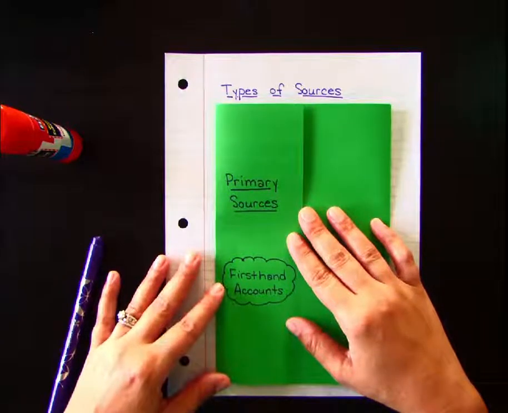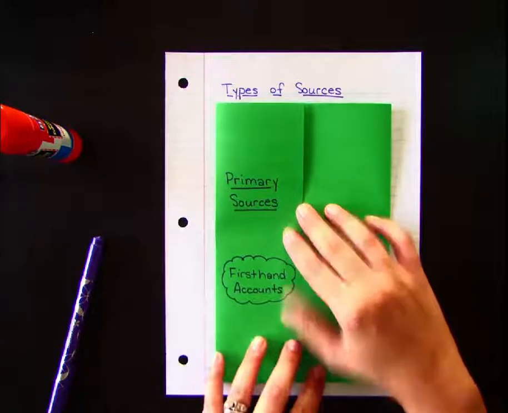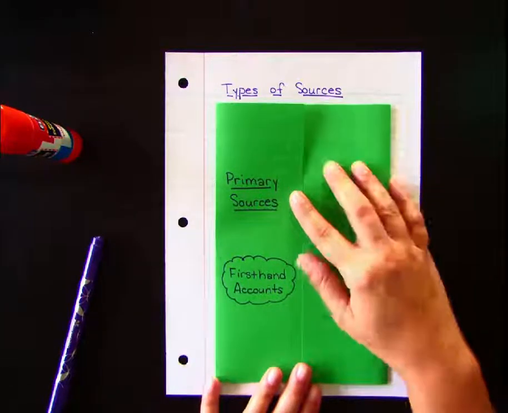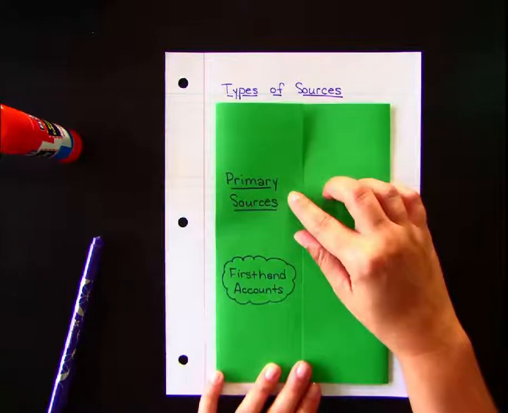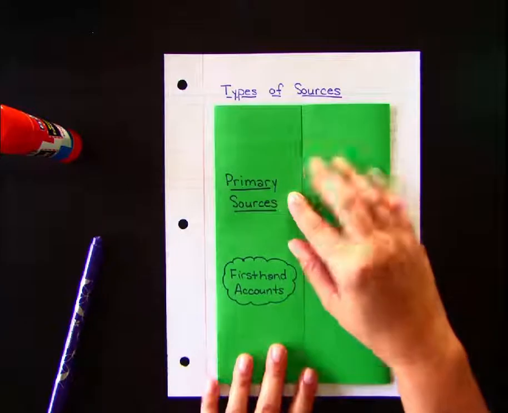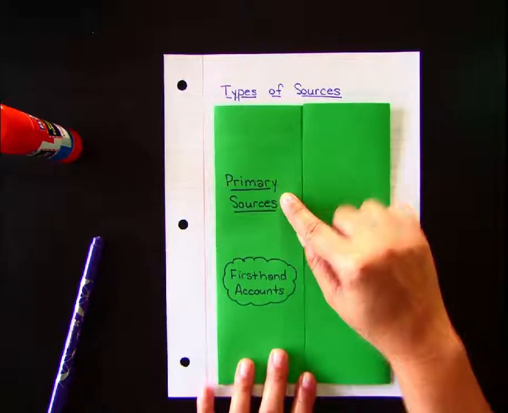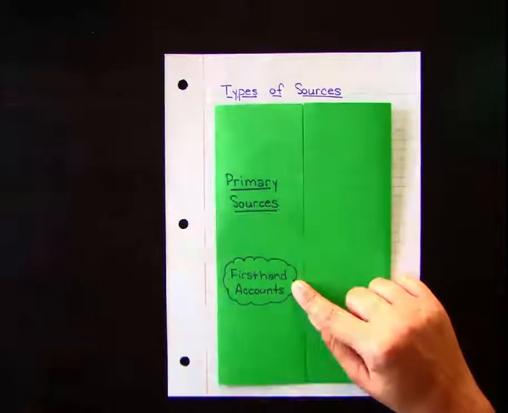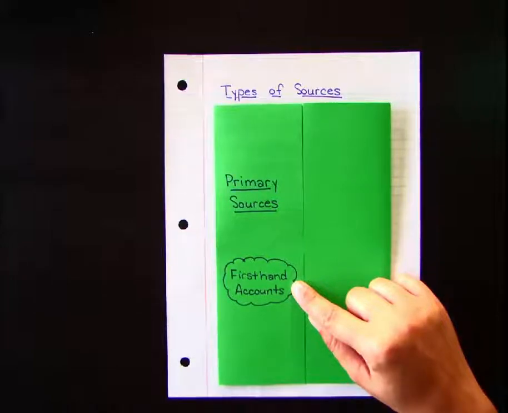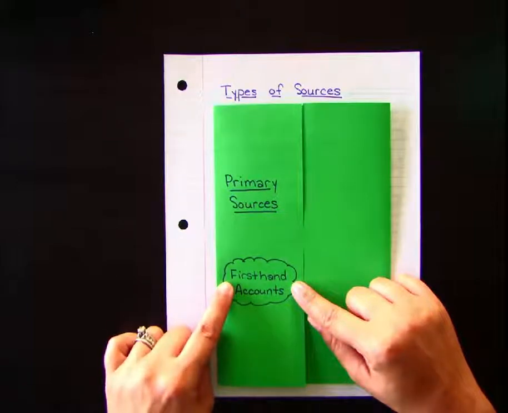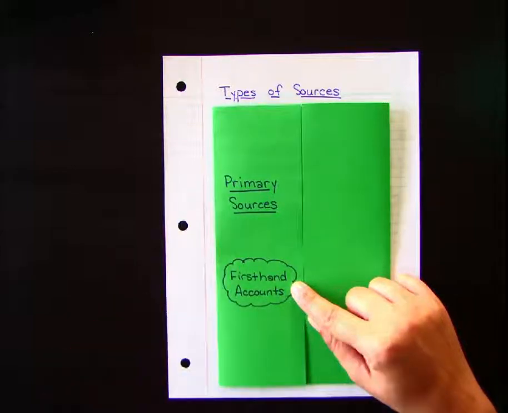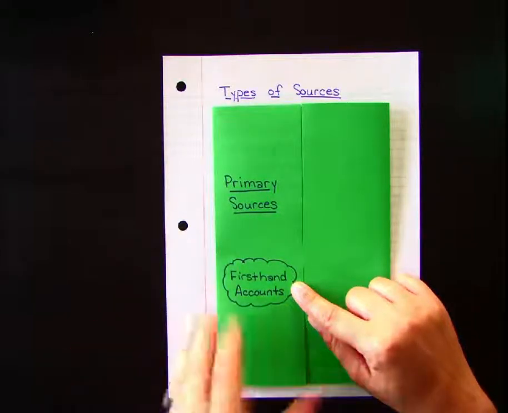Okay, so like I said, today, after you've read through today's lesson, we're going to be working on the primary sources side. So what I want you to make sure you include on your foldable, on the front side, so when it's closed, you're going to write primary sources. And underneath that, we're going to write first-hand accounts. Because remember, primary sources are when someone is actually there when it happens. Okay, so they are a first-hand account. It means what they're telling you is from somebody who was there.